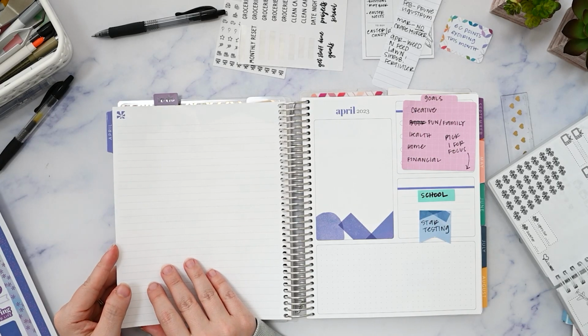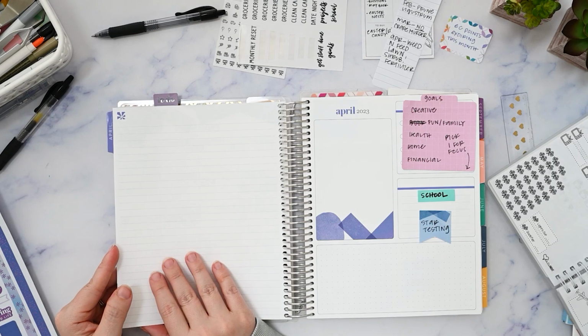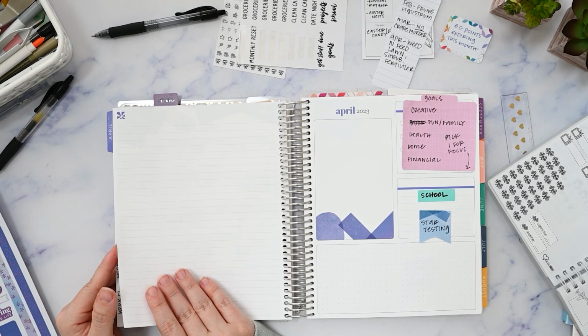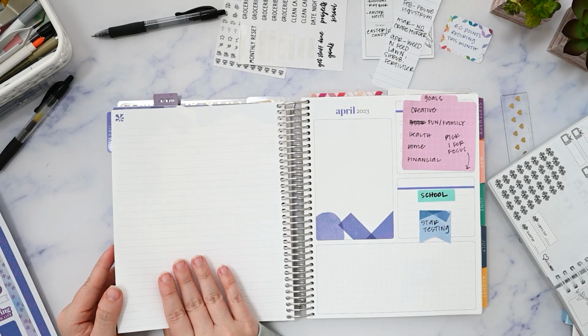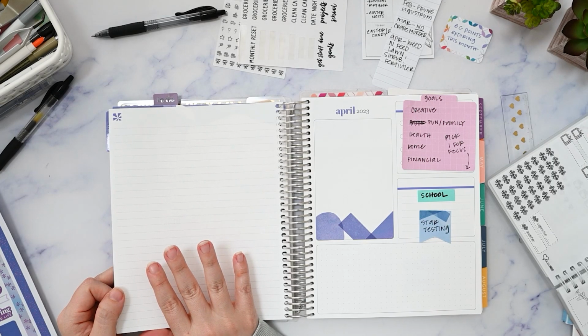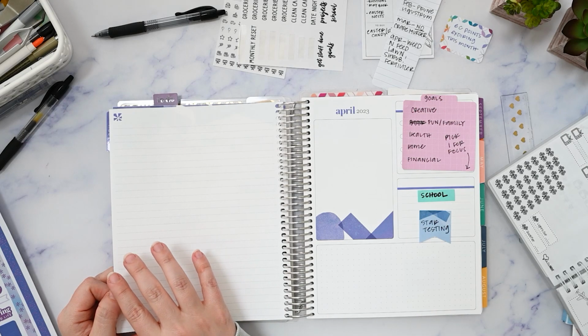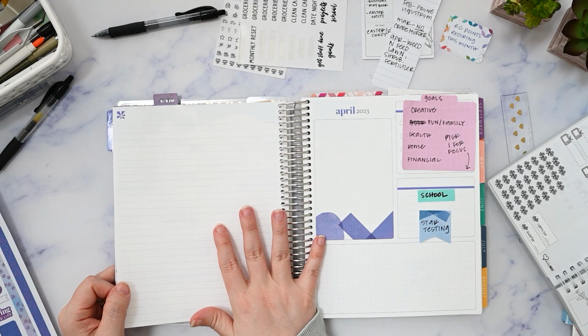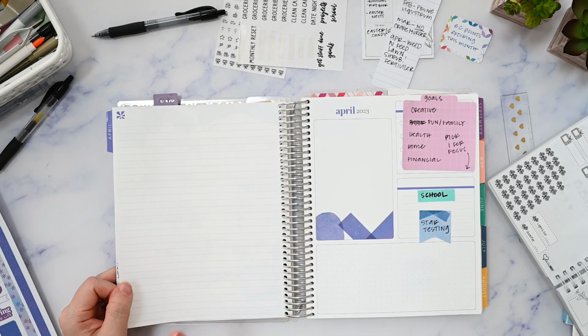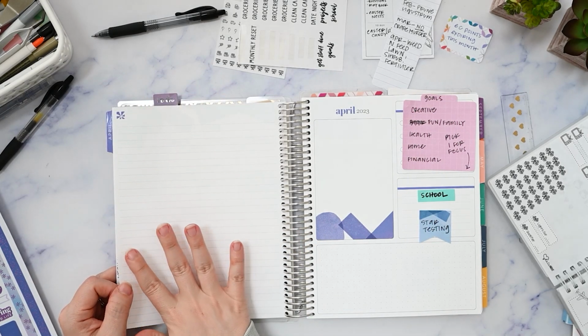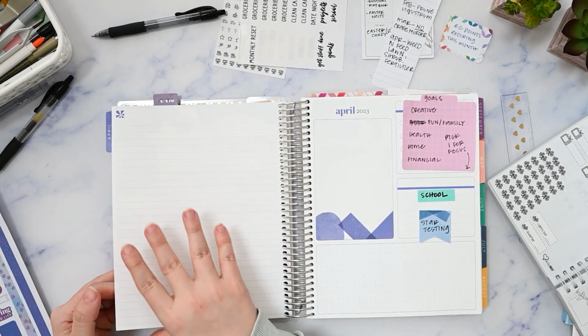And I don't know exactly what I want to use it for, but I was thinking about putting any of my content notes in here, like maybe my filming schedule and when my videos go live, like which ones on which days, something like that. So I want to keep it blank just in case I figure out a way to do that. So I think that's what we're going to do.